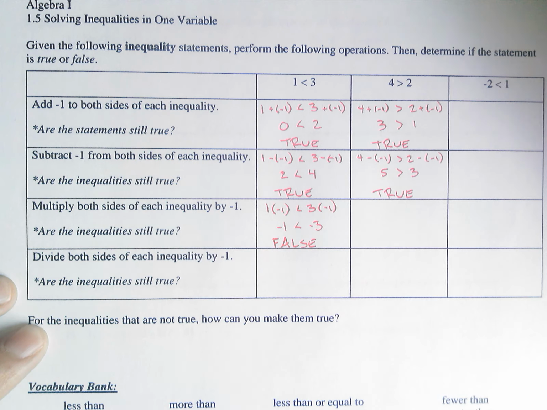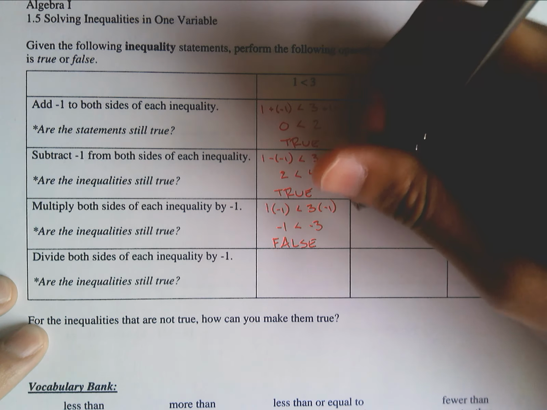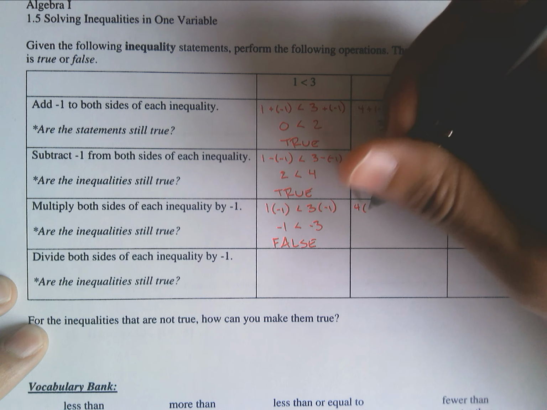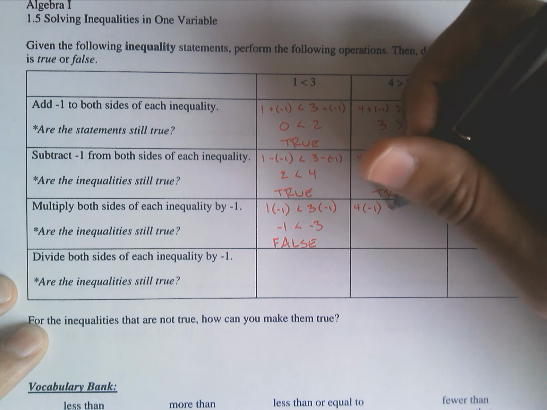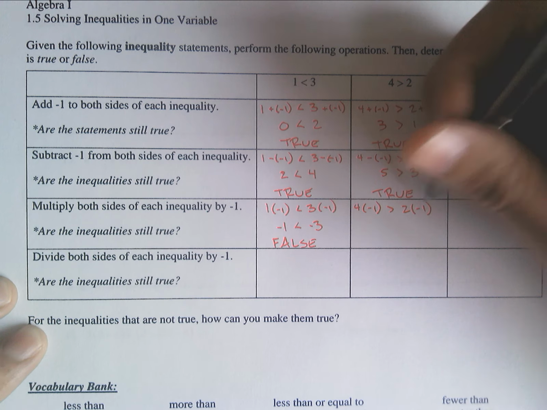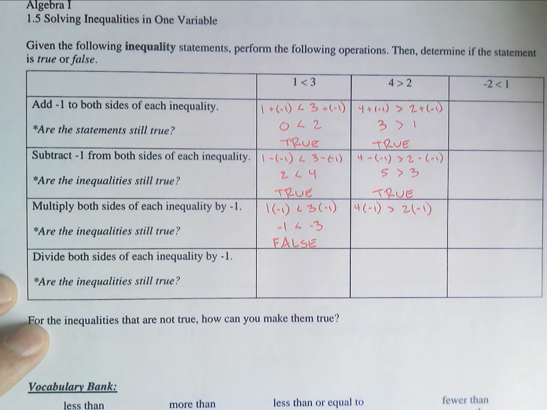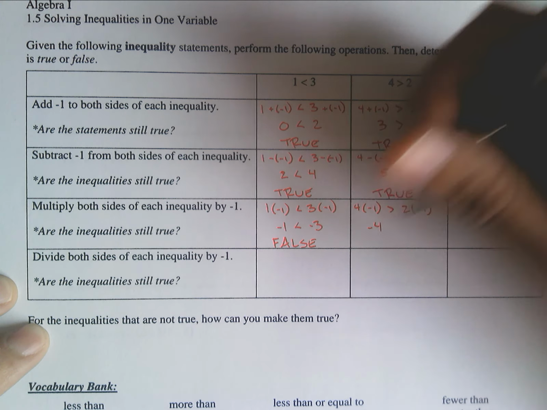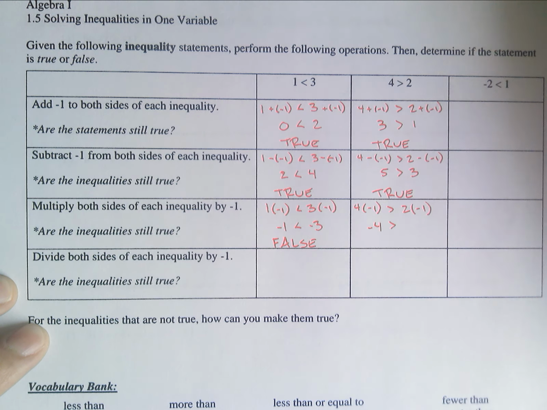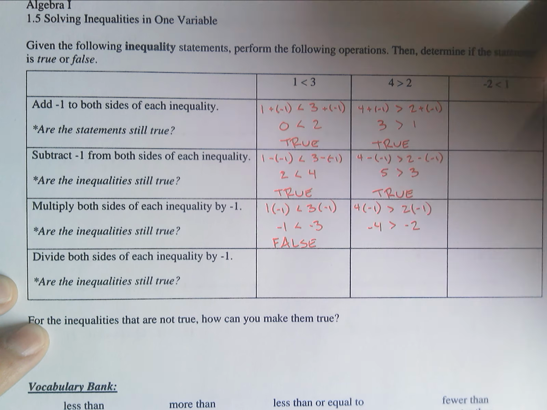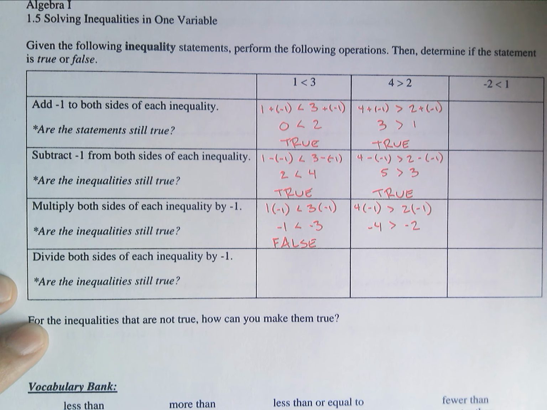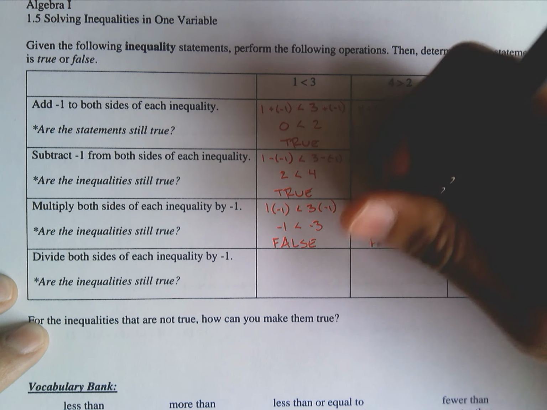Let's try another one. We have 4 and 2. So 4 times negative 1 greater than 2 times negative 1. Let's see. 4 times negative 1 is negative 4, greater than 2 times negative 1, which is negative 2. Is negative 4 greater than negative 2? No, that is false. Negative 2 is greater than negative 4. So this is false.